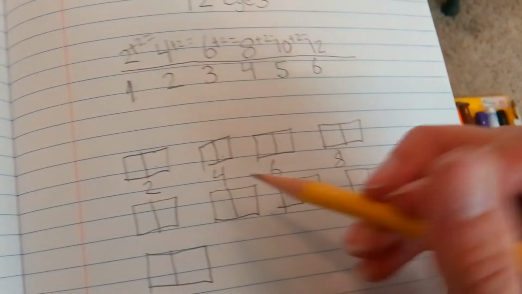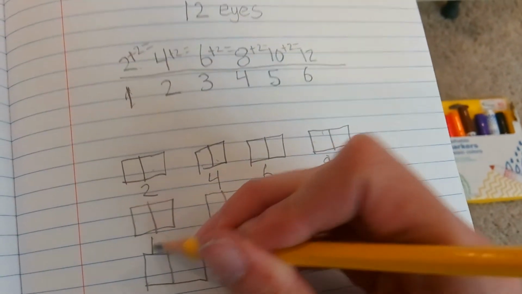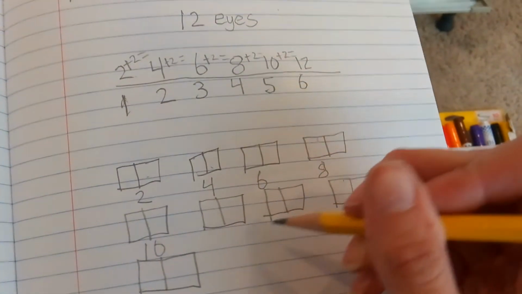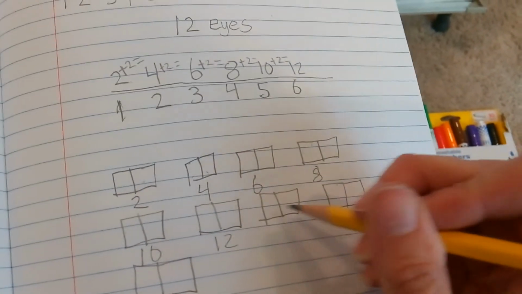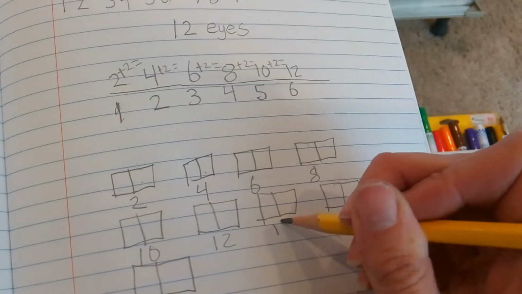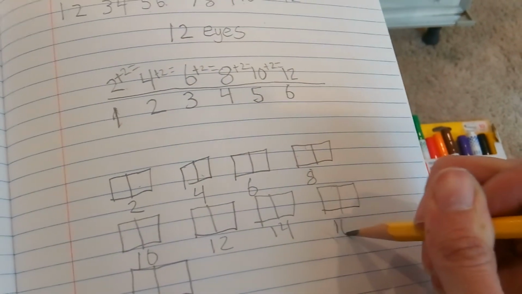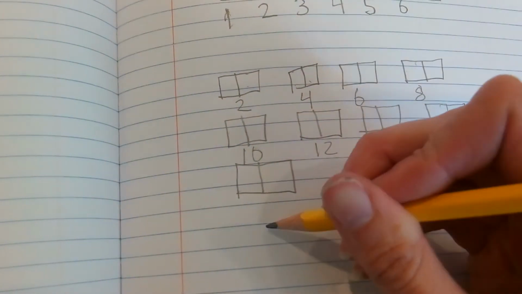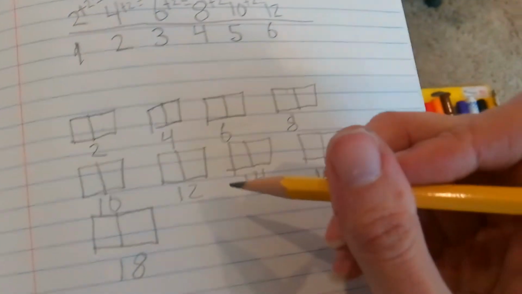I know it's 8. And we got 9, 10. Then I got 11, 12. 13, 14. 15, 16. 17, 18.